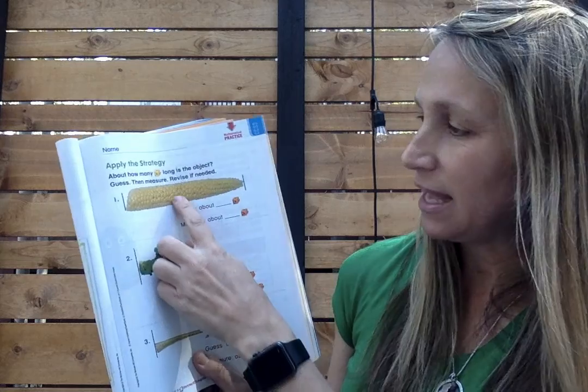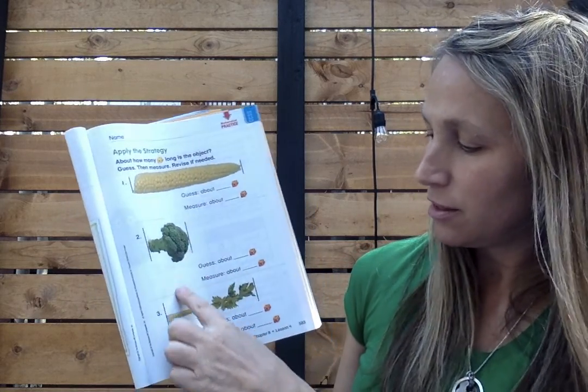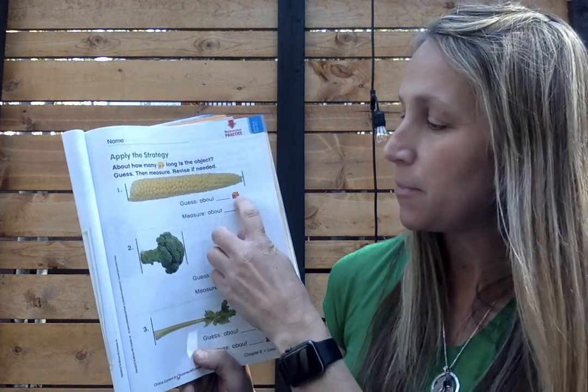You will do the same things for the corn on the cob, the broccoli, and the celery. Remember, it may not be cubes, and that's going to be okay. So you're just guessing how long it would be and then measuring.